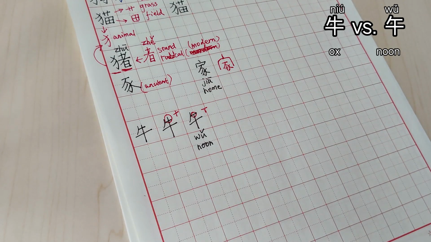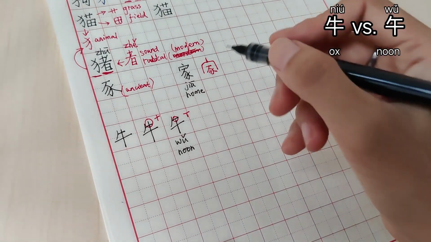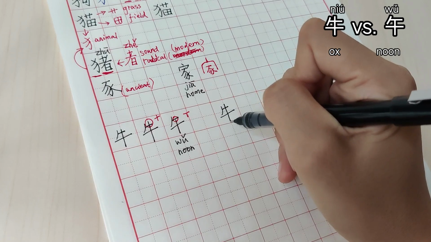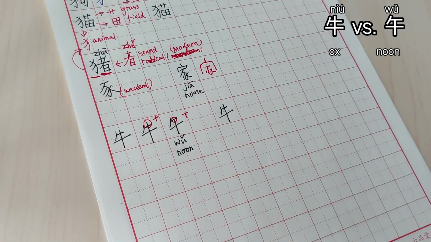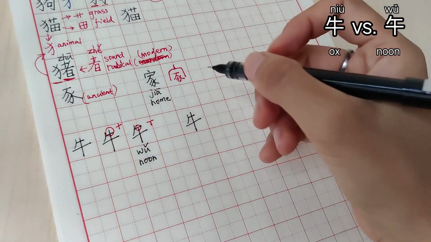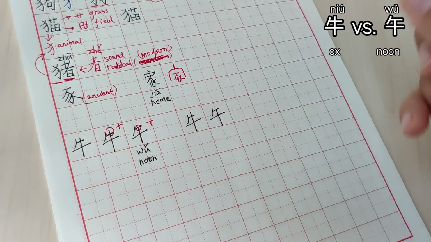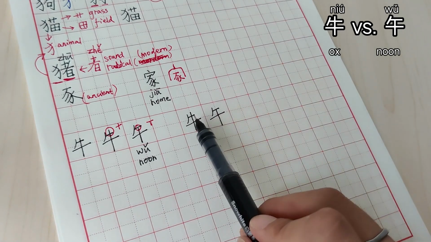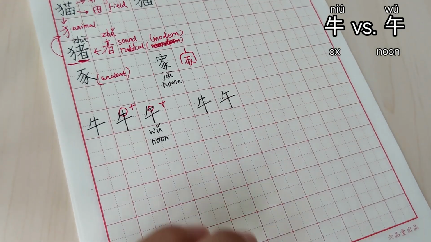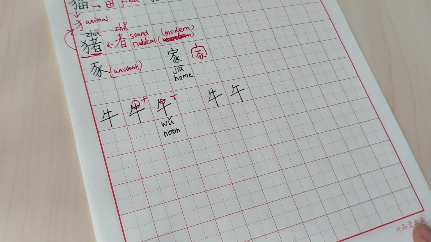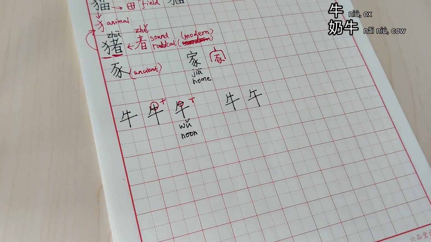All right, so now let's try to write the 牛 one more time. We go 1, 2, 3, 4. Okay, and as for the 五, let's try to write it. 1, 2, 3, 4. See the difference? Okay, so the 牛 means the ox. It could also mean cow, but to be more specific, the cow should be 奶牛.